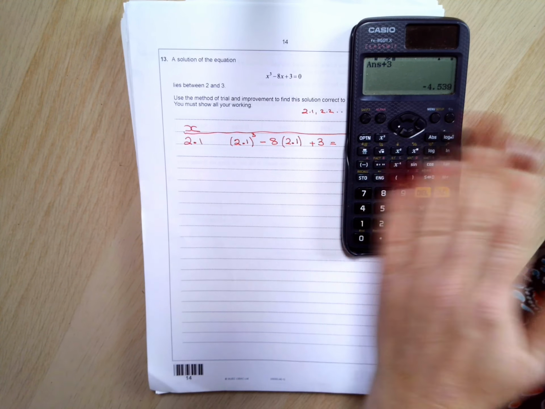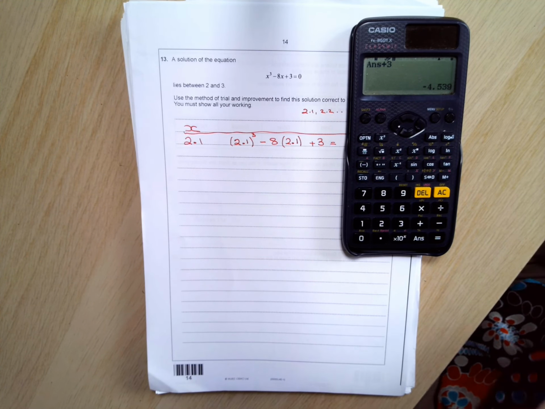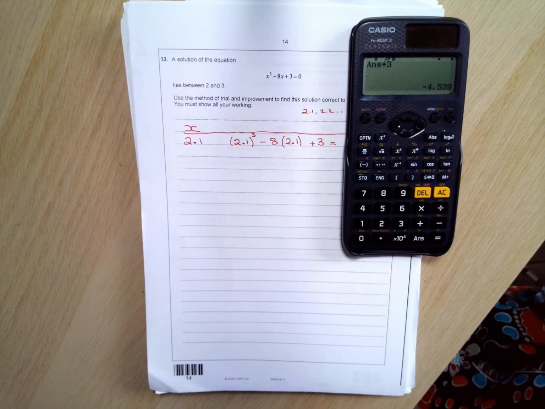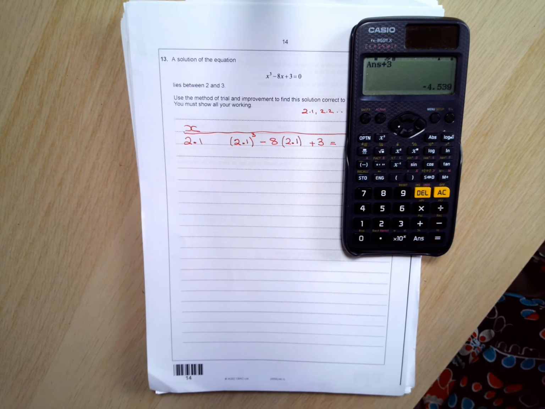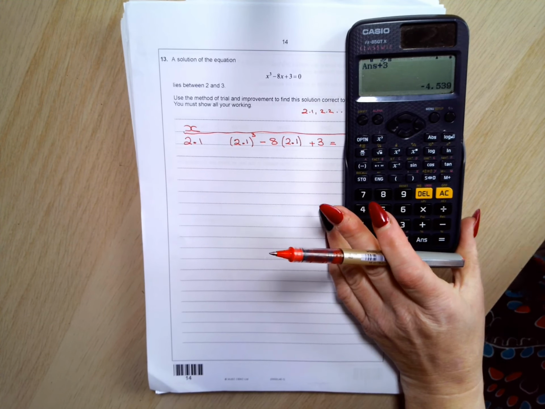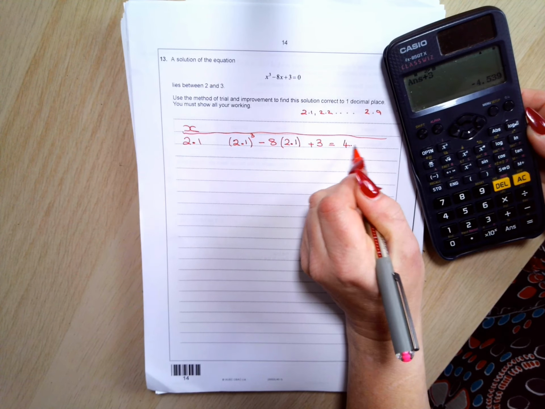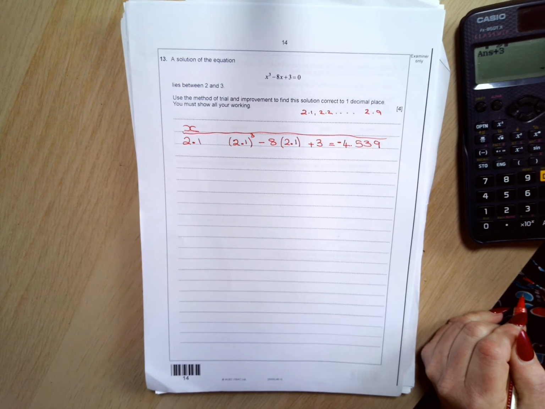Now, there are newer formats of this particular calculator. Mine isn't next to me on my desk, otherwise I would go through that. But there is an option where it just says the format of the number, and you put the format of your answer as decimal. So that particular answer is, I'm just going to write down here 4.539, and it's a minus, so I put that there.